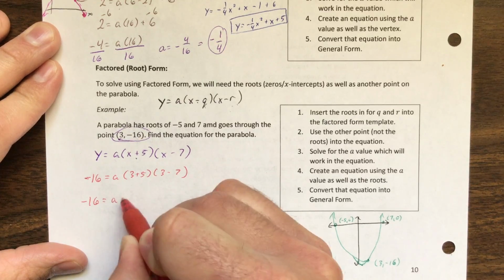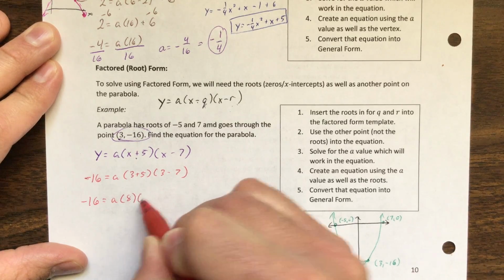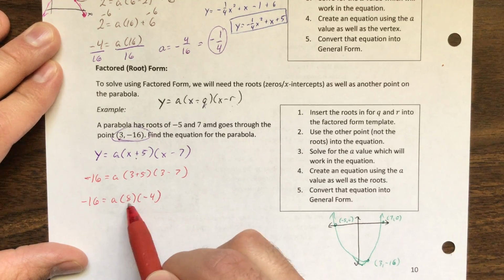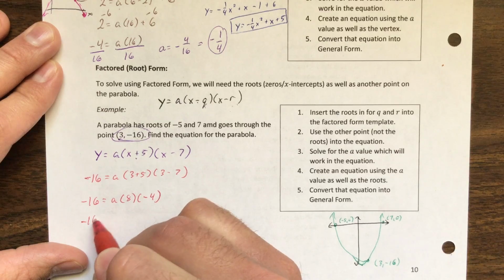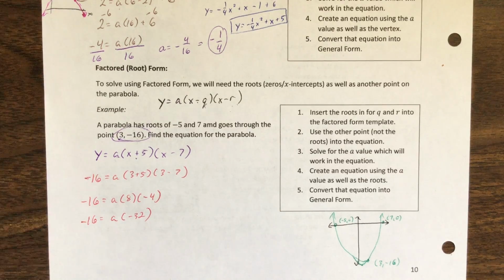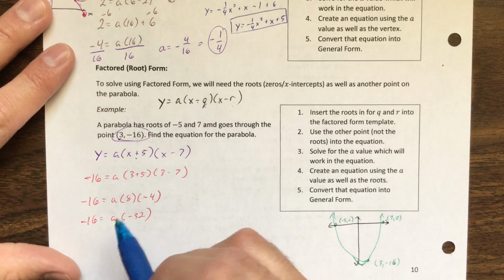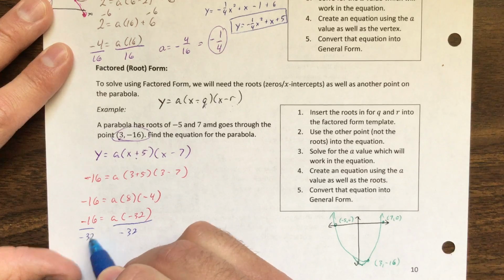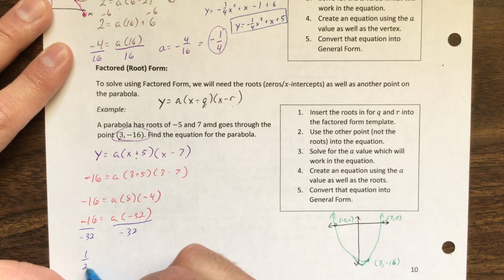-16 is going to stay here. It's going to be a, this is going to be 8, this is going to be -4. And so we have a times 8 times -4, which is the same as a times -32. We're just multiplying, using algebra in solving for the value of a. Now divide by -32 on both sides, and this becomes 1/2, and this is going to stay as a.